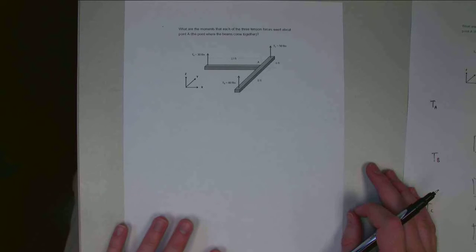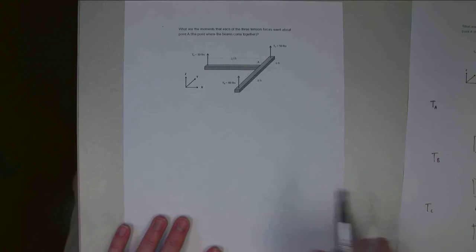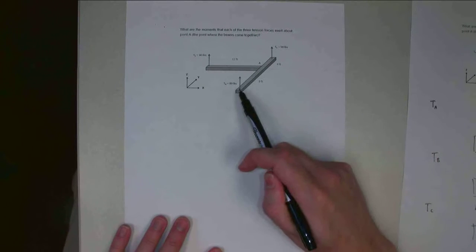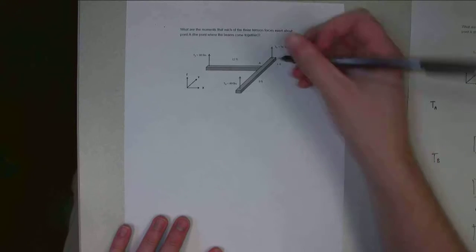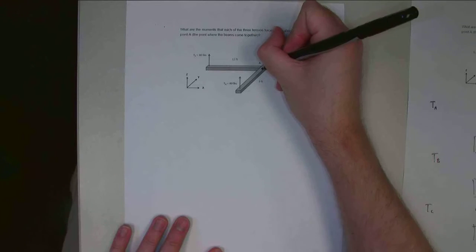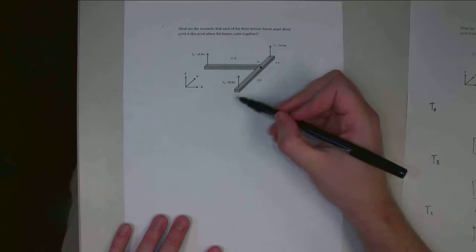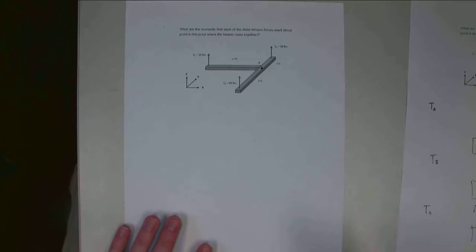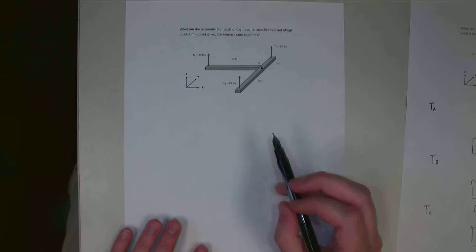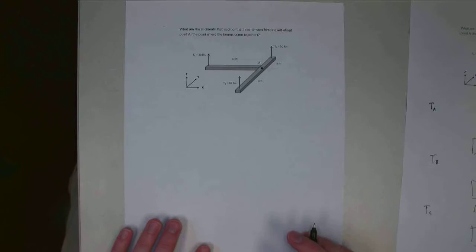Hello, in this worked example video, we are asked to find the moments that each of the three tension forces, tension A, tension B, and tension C, exert about point A. Point A is where the two beams come together. I've got two wooden beams that are tied together at the central point. I want to know the moment that each of these forces exerts about that point.